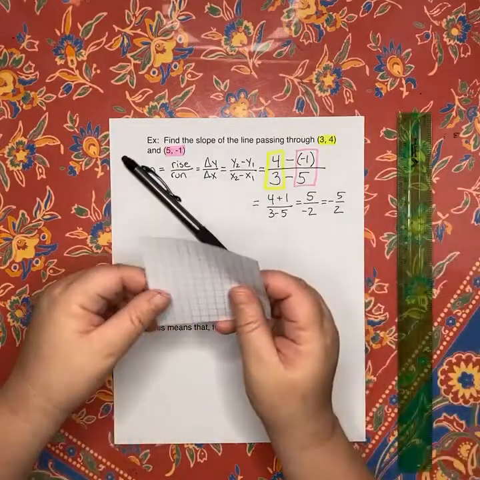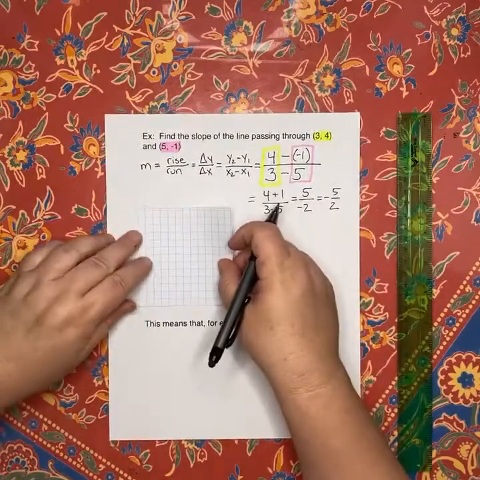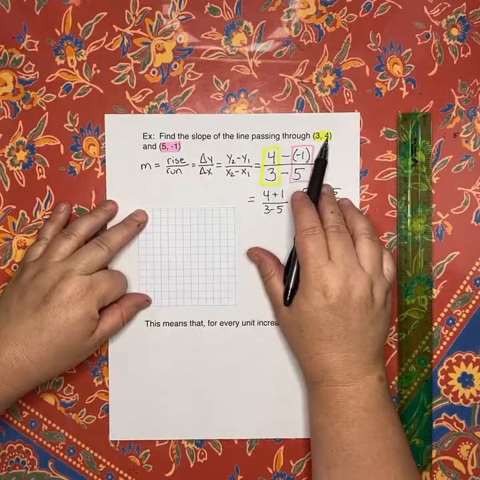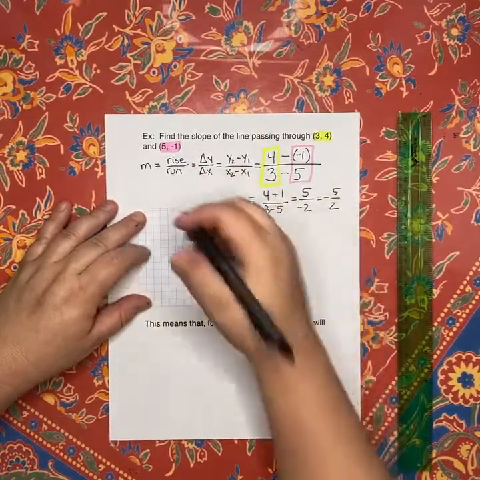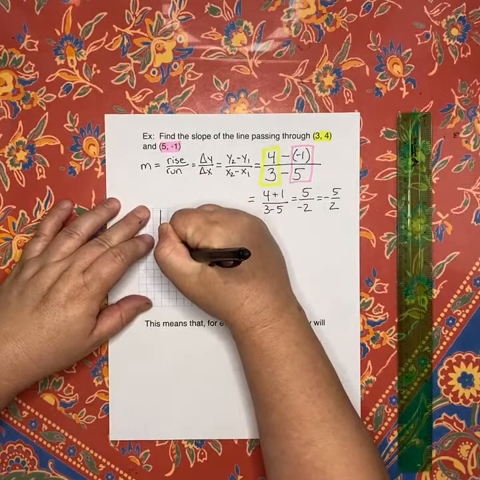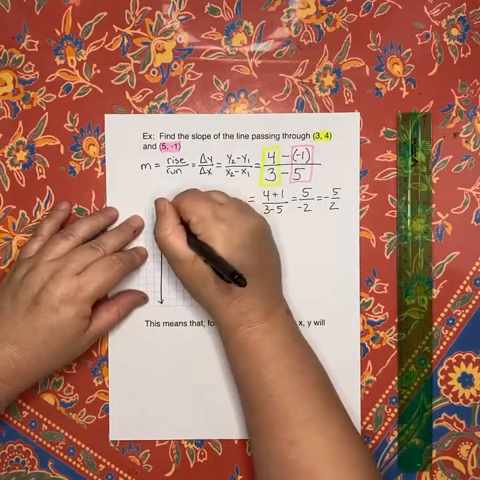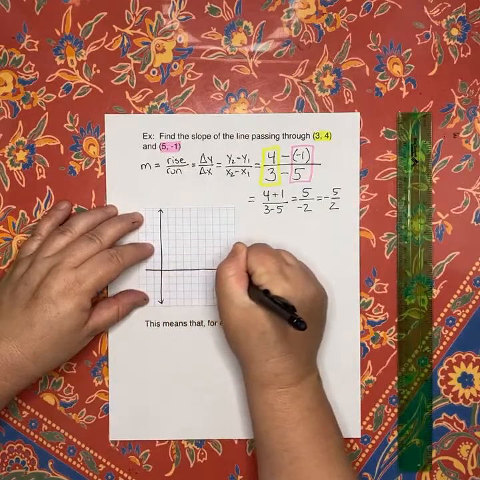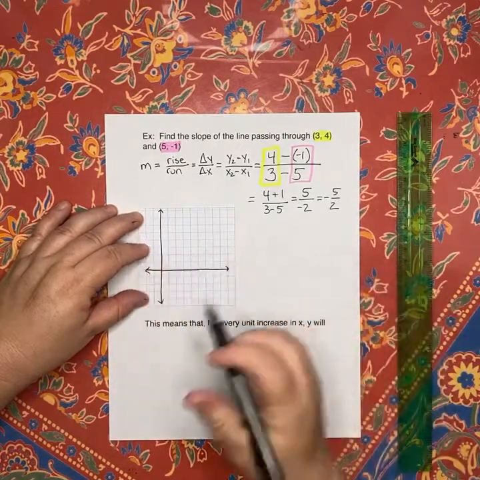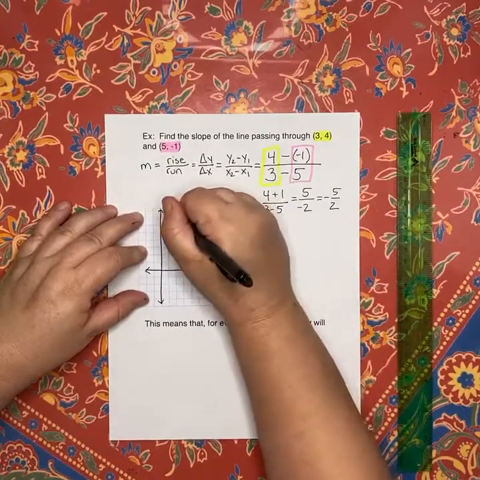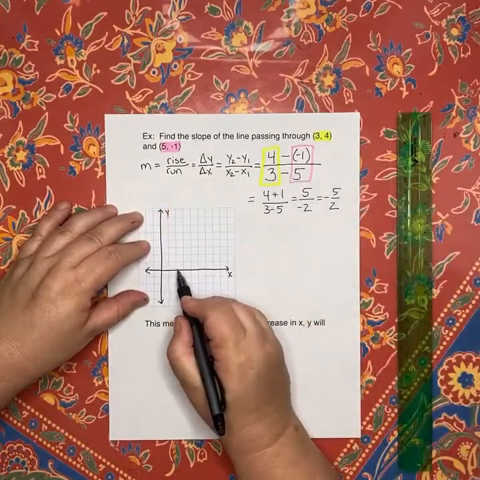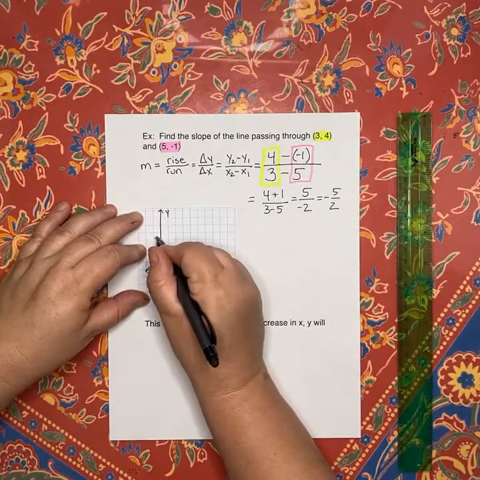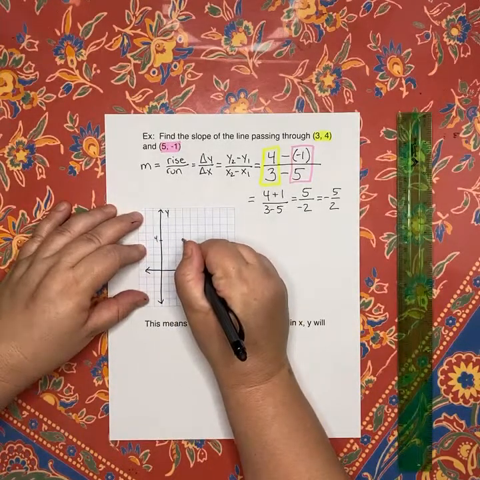Shall we double check using a graph? Yes, let's do that. Woohoo! So I have to quickly plot the points (3, 4) and (5, -1). Again, I'm not going to be able to use my ruler because I did not think to glue this down, so it's not going to stick unless I hold on to it. I've got x there, y there, 1, 2, 3. Here's 3. 1, 2, 3, 4. Here's 4. So I've got the point (3, 4).